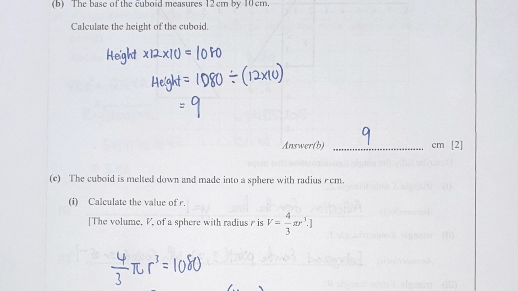As for the next part, the base of the cuboid measured 12 by 10, identify the height. So height times 12 times 10 will get you 1080. After the calculation, you will get your height as 9 centimeters.